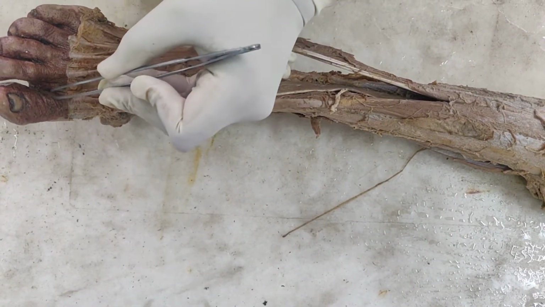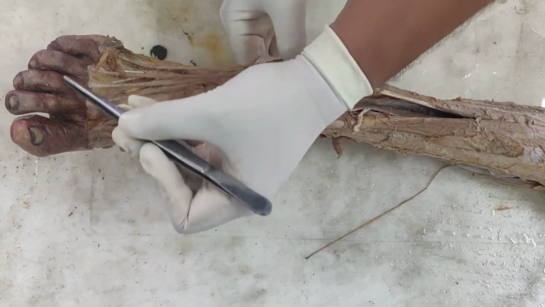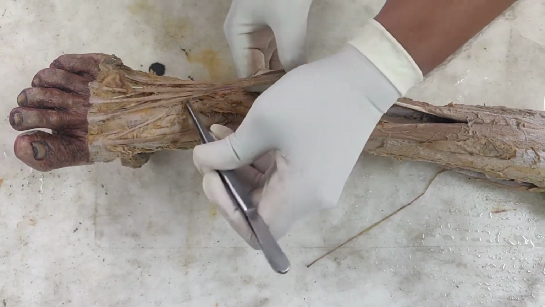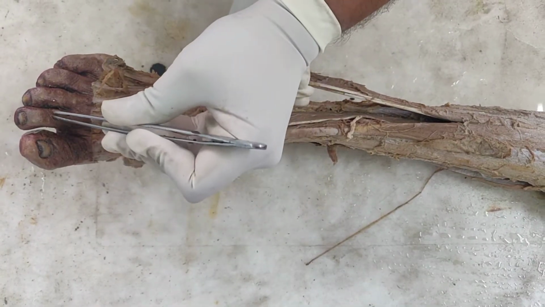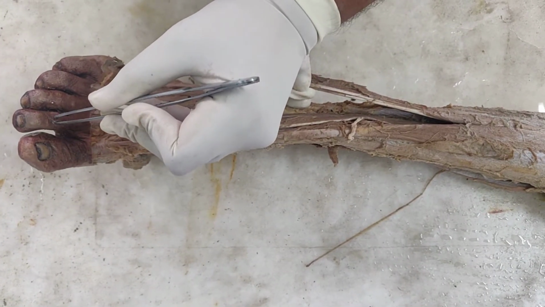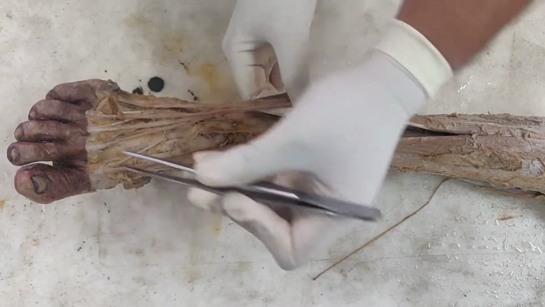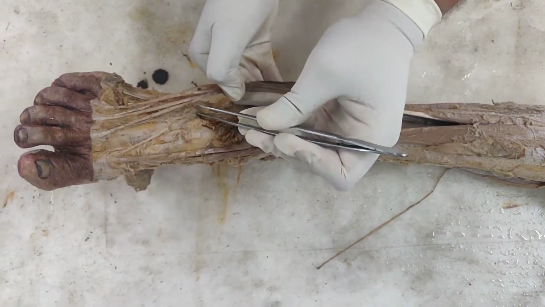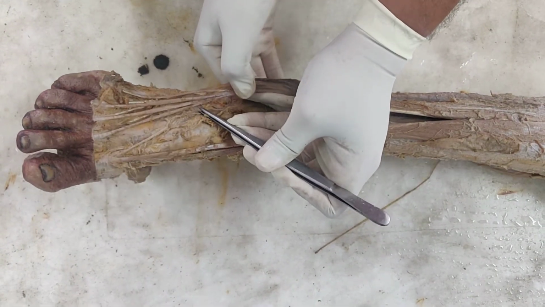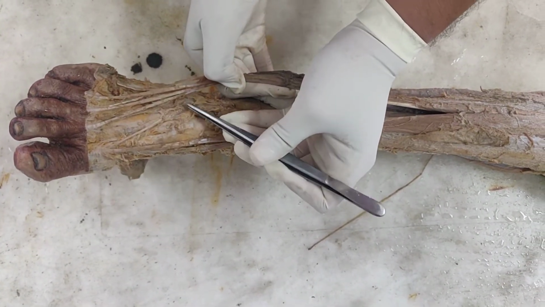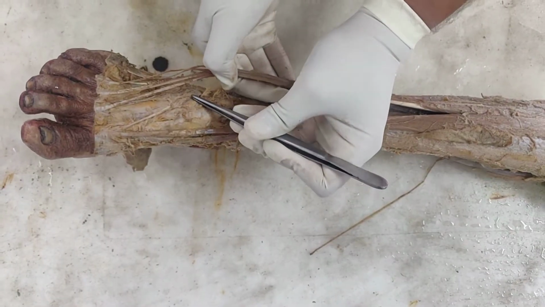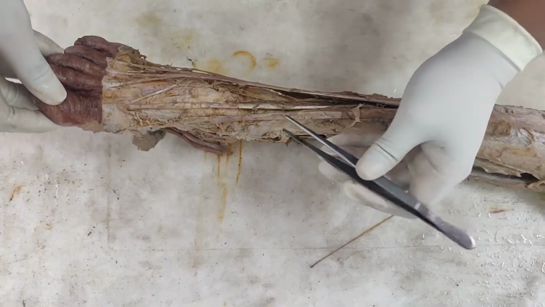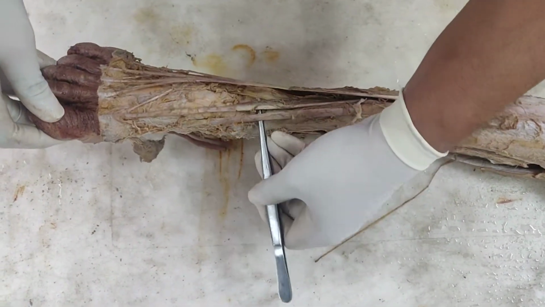The slip which goes to the great toe is called the extensor hallucis brevis, and the remaining 3 slips, which go to the second, third and fourth toes, form the extensor digitorum brevis. So here there are 2 muscles: extensor hallucis brevis and extensor digitorum brevis.